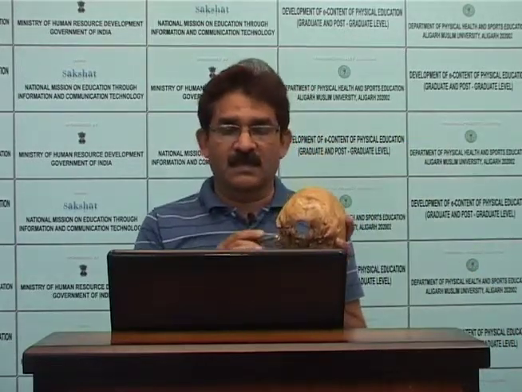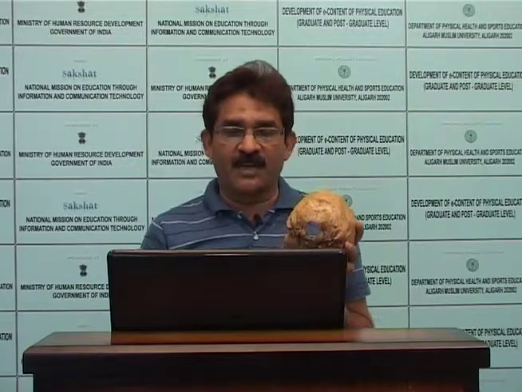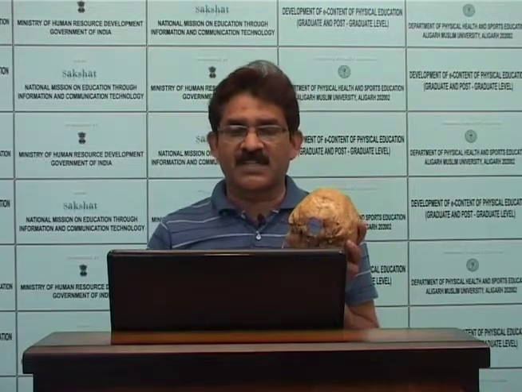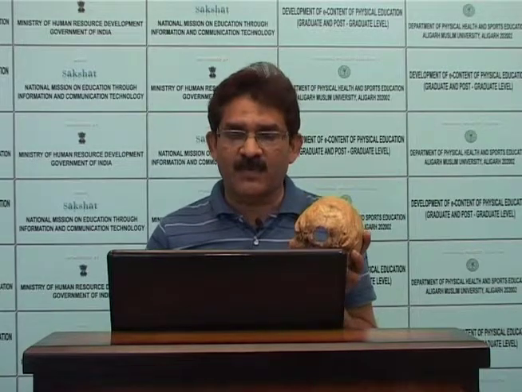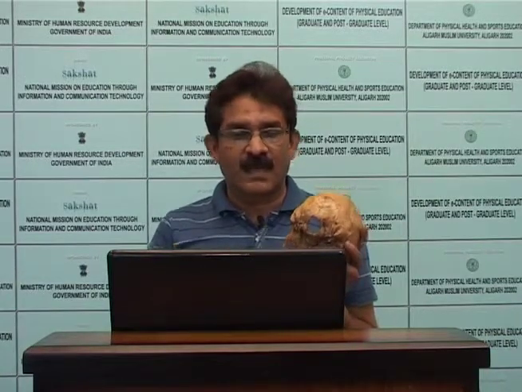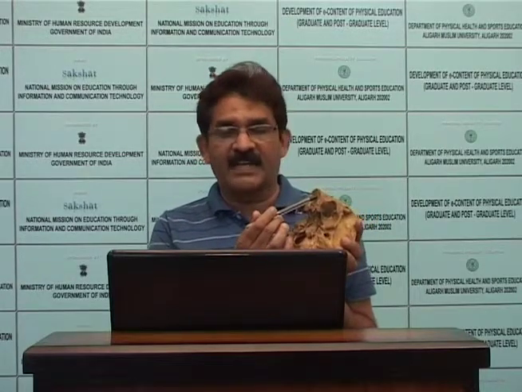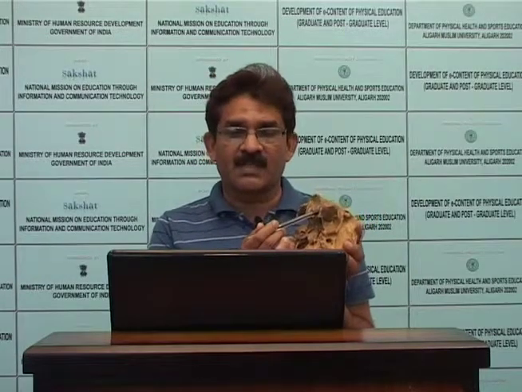Let us start osteology. External aspect of cranial base. The cranial base is that portion in the inferior aspect of the skull and presents 6 different bones. Number 1, palatine processes of the maxilla.